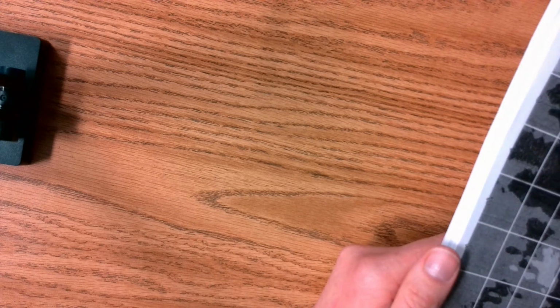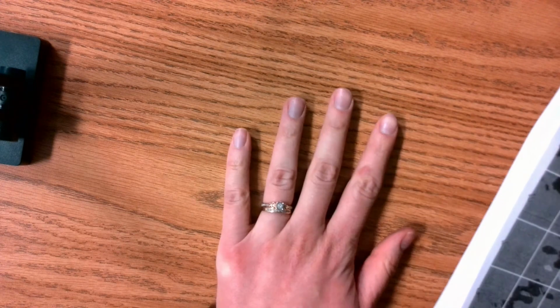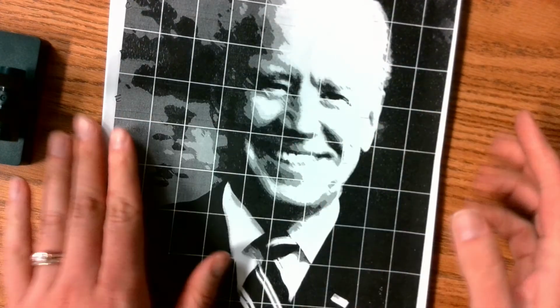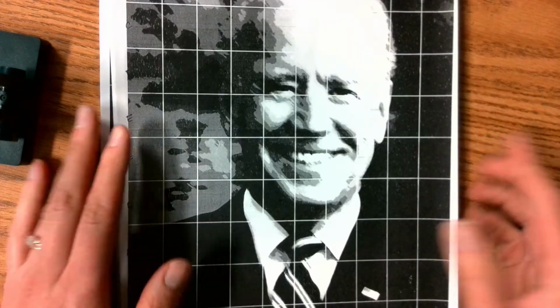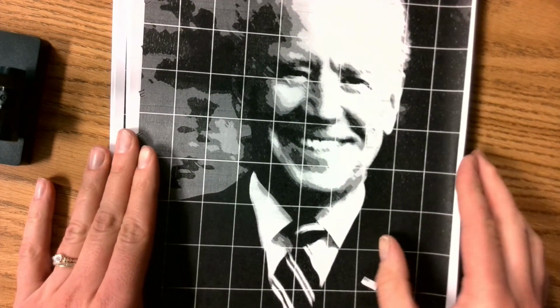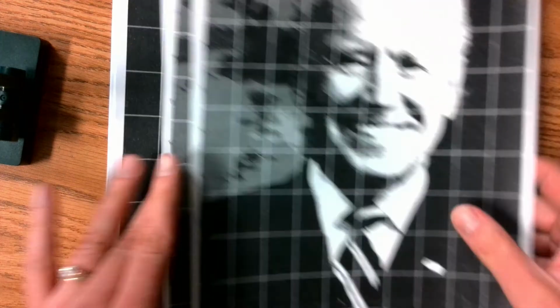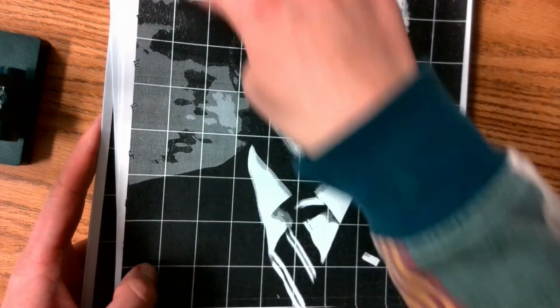I'm thinking this is probably more an upper grade, more specifically fifth grade project, because in fifth grade, social studies core involves learning about the presidents. So I'm just putting pictures of presidents in here. I've got the current president, Joe Biden, and then here's FDR. And I've gridded each of these out.